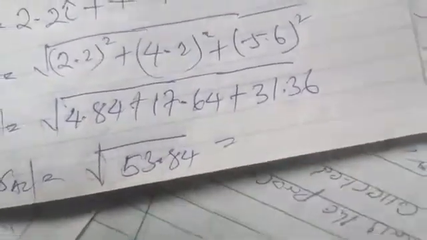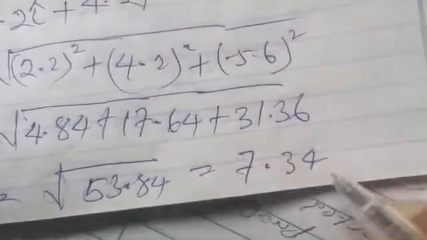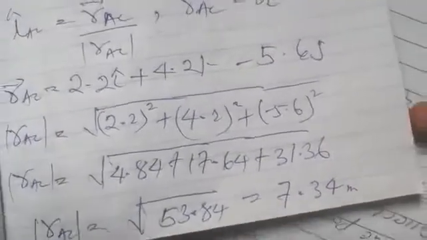So find the square root of 53.84. That gives us 7.34 meters. So that's our magnitude of the position vector. So we'll now find the unit vectors. Lambda AC, of course, we said is its position vector r_AC all over the magnitude of r_AC.